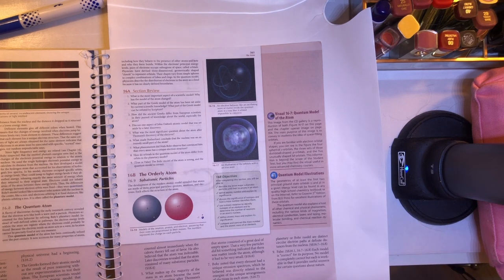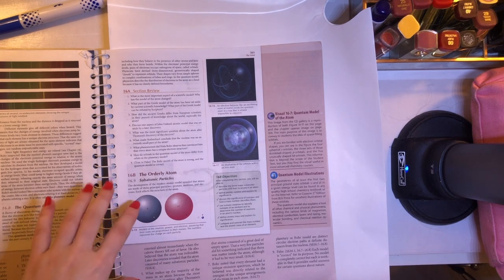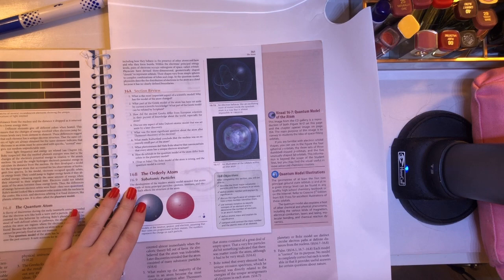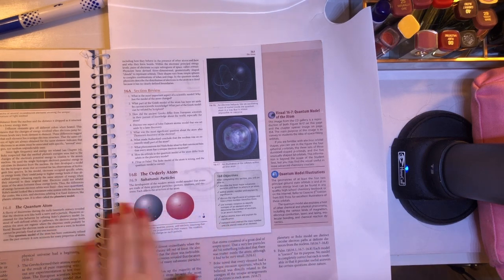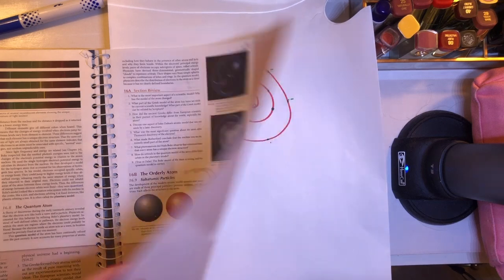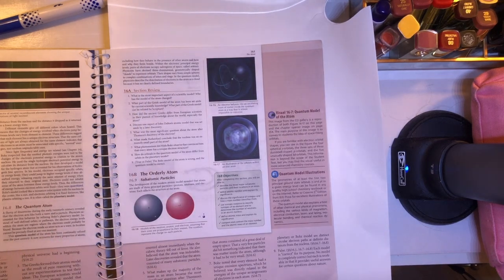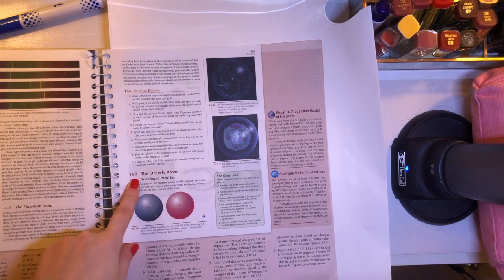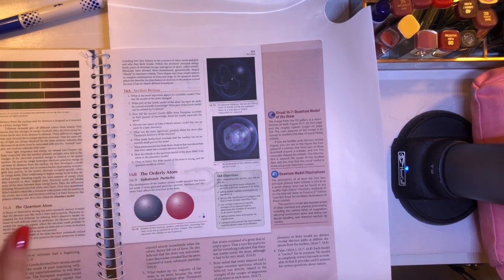What I want to do with this video is go over with you the last section, the section that you just went over, 16b, which talks about the order of the atom. Just a reminder that you have a test on Friday that's only going to be over section 16a and 16b. Okay, 16c, which is about nuclear decay, is not going to be on your test, so you don't have to worry about that.